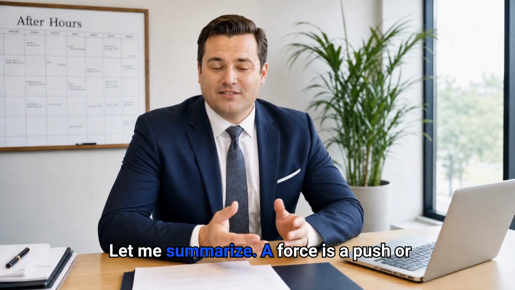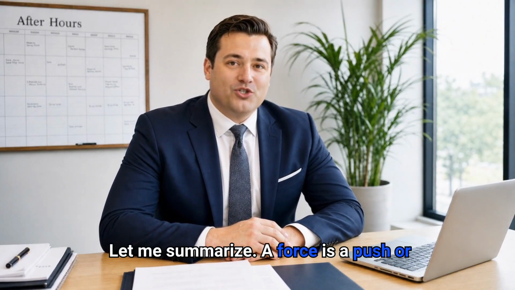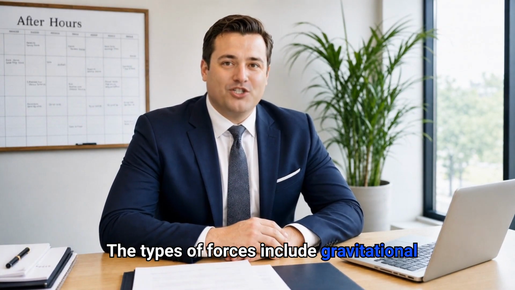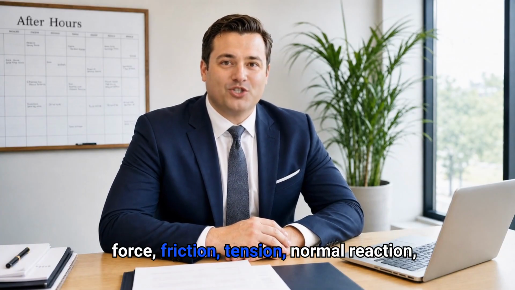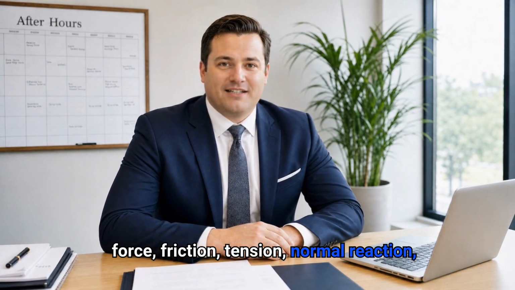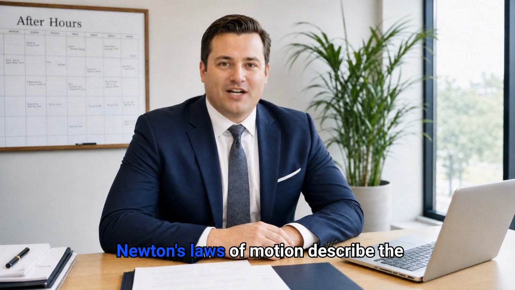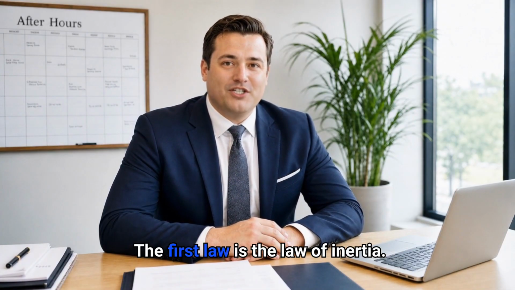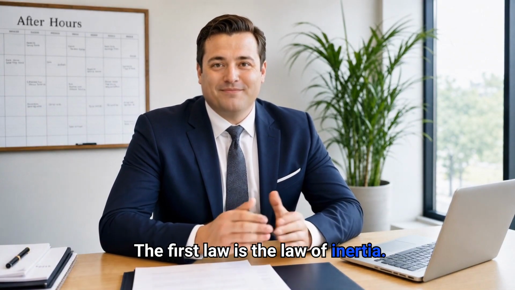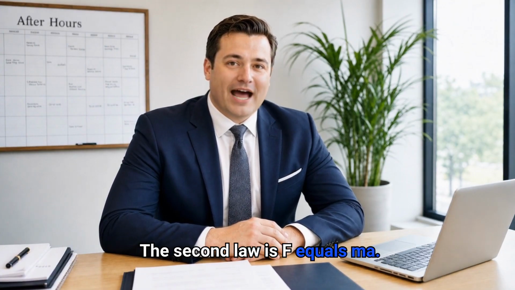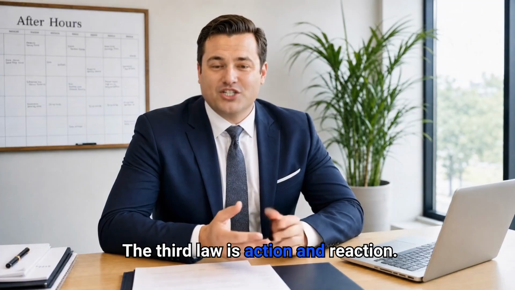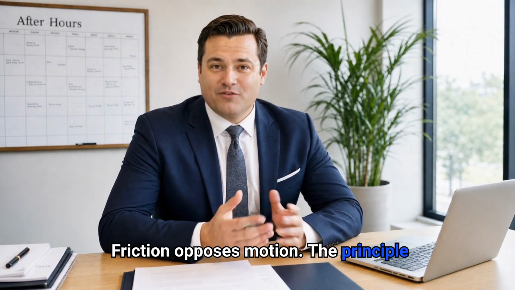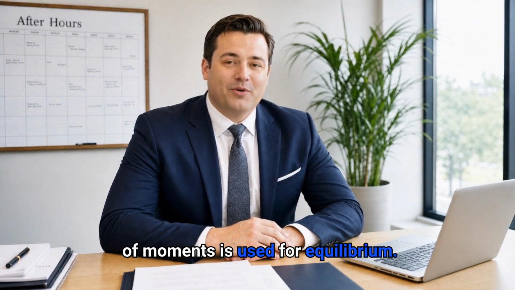Let me summarize. A force is a push or pull on an object. The types of forces include gravitational force, friction, tension, normal reaction, and applied force. Newton's laws of motion describe the relationship between forces and motion. The first law is the law of inertia. The second law is F equals ma. The third law is action and reaction. Friction opposes motion. The principle of moments is used for equilibrium.